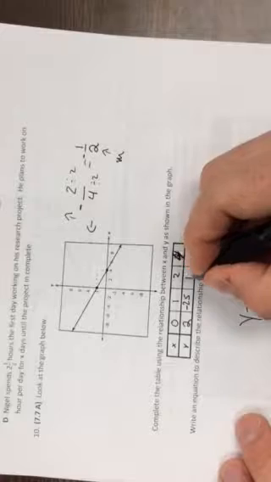So 2 times negative 1/2 would be negative 1. You see, I'm just plugging these x values in where this x is. So that would be negative 1, and then plus 2 would be positive 1. And then 4 times negative 1/2 would be negative 2, plus 2 would be 0. So that's all you have to do.